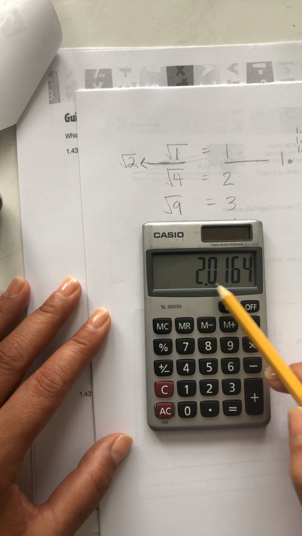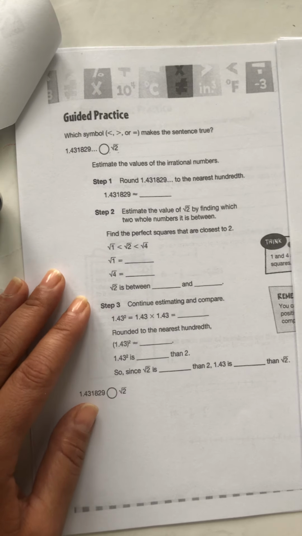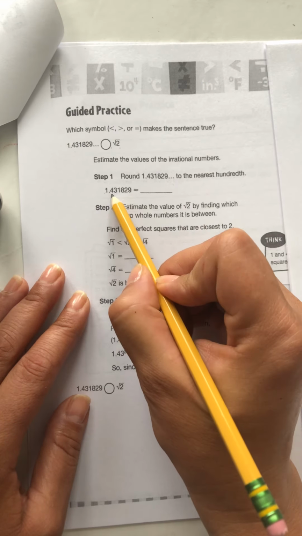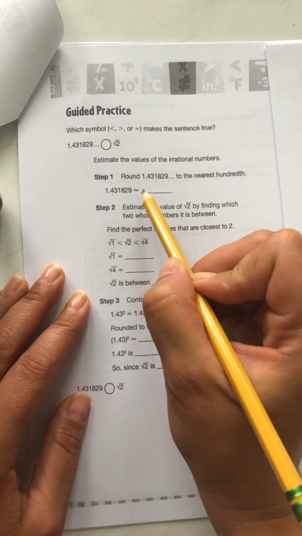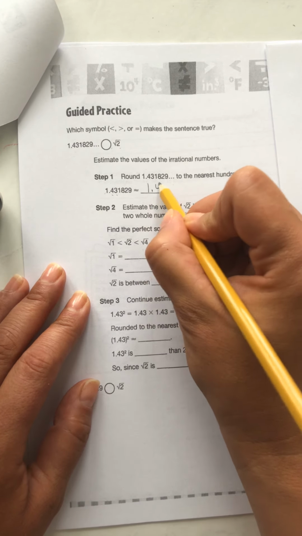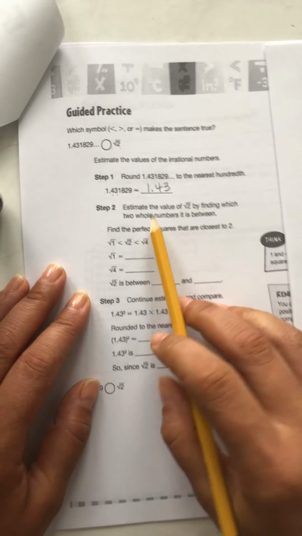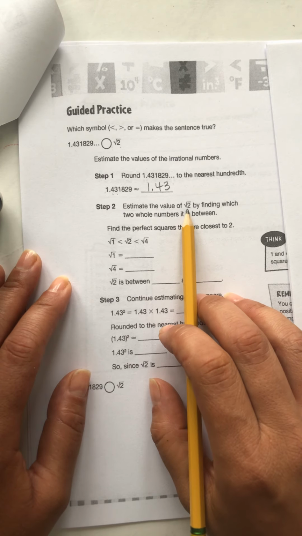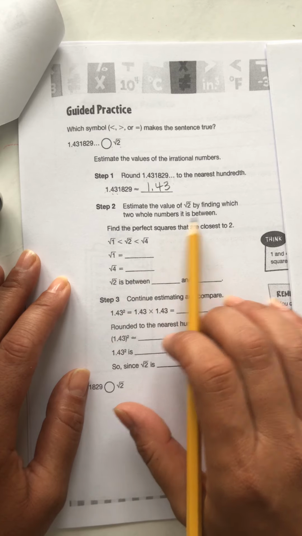Okay, so what do we have here? 1.43 rounds to the nearest hundredth. Let's say 1.43. Estimate the value of the square root of 2 by finding which two whole numbers it's in between.